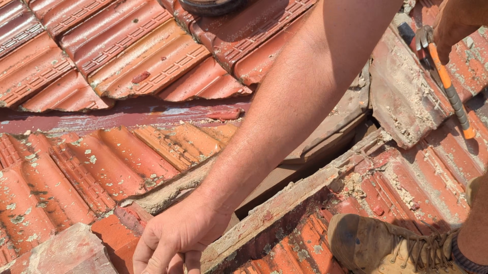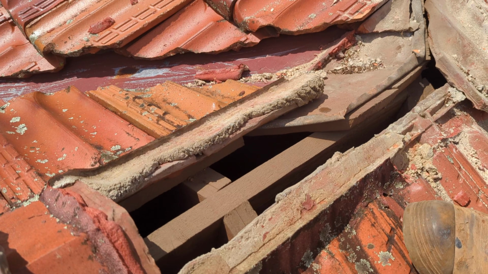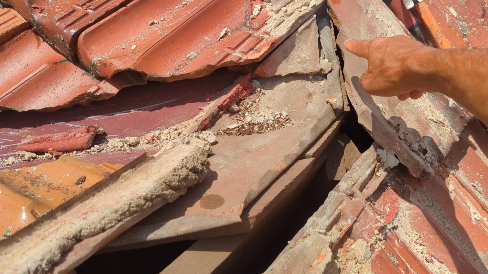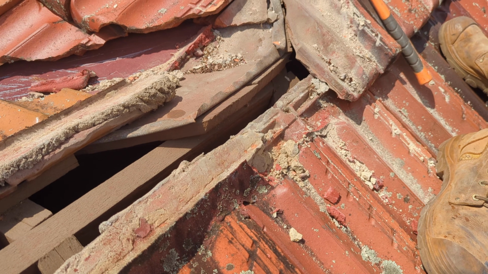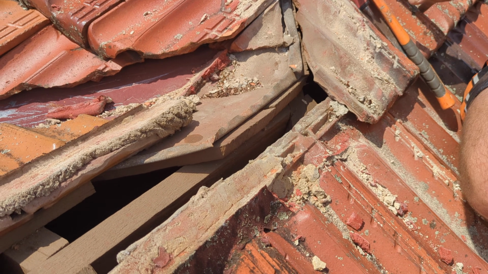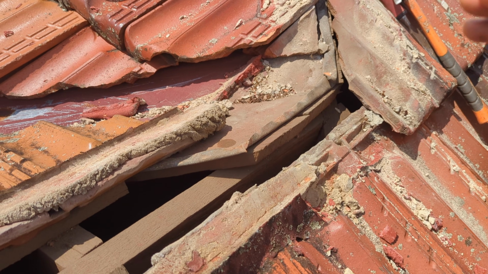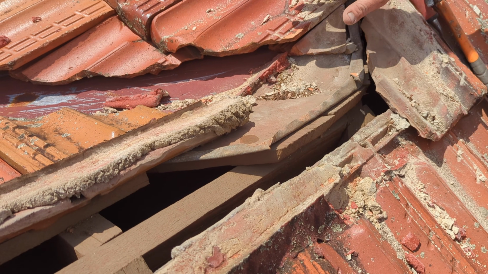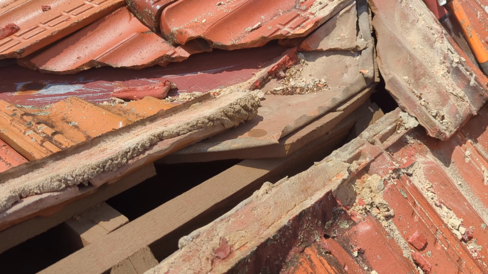So what you've done now, you've opened it up. Now, what you need to do is look at how the old valley's been finished up. Because to make things easier, you use the old valley as a template to cut your new valley. So it makes things a lot easier. You can always trust it? Well, unless it marries up with another one?